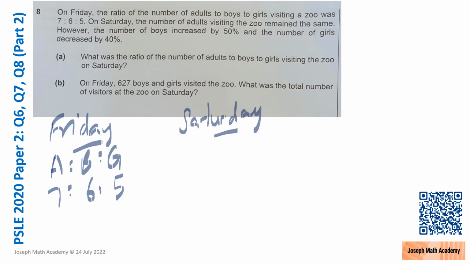Now, unfortunately, on Saturday is a little bit different. So let's find out why. Now on Saturday, so this is for Friday. So on Saturday, the adults visiting the zoo remain the same. So let's write down the heading. A to B to G. A remain the same, so 7, no change for A. 7 units for adults, no change.